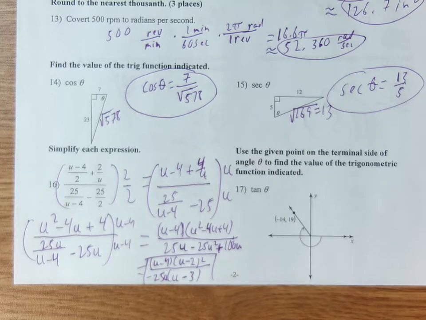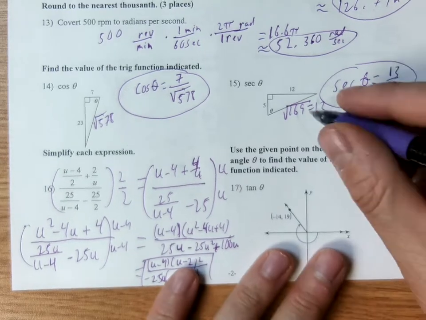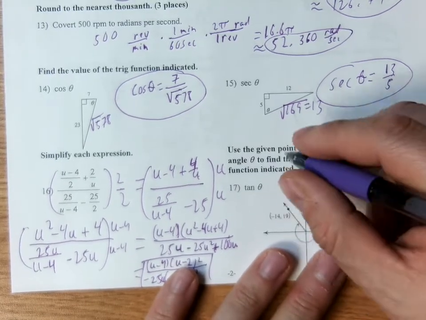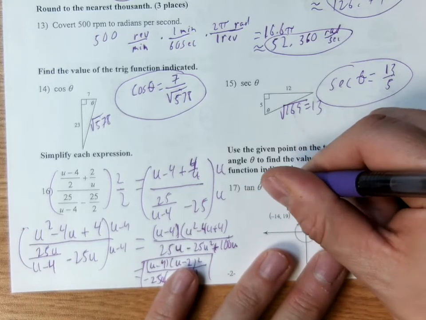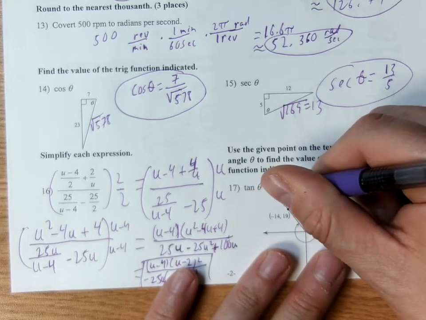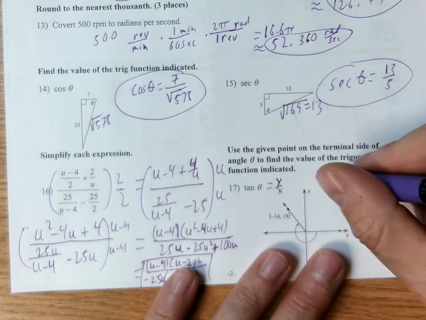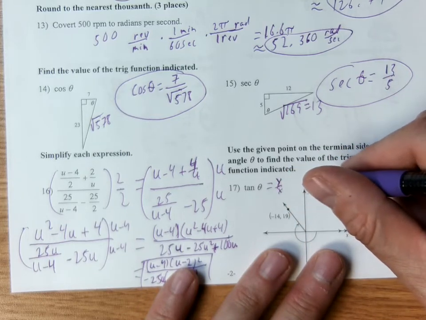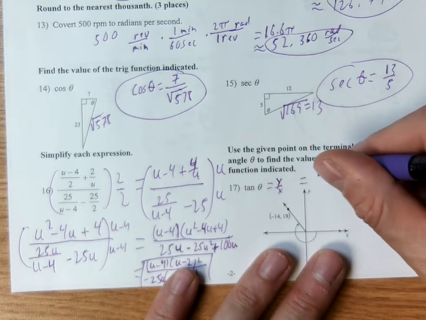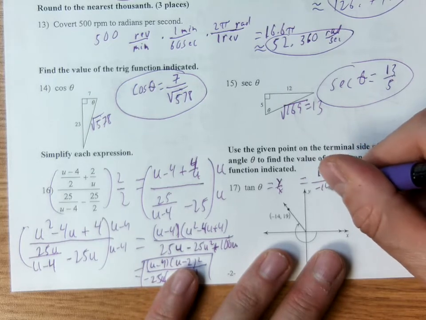Alright. Next thing. Tangent should be y over x. If I choose sine or cosine, make sure you find r. This one I didn't choose sine or cosine, I chose tangent. So I just got to do 19 divided by negative 14.